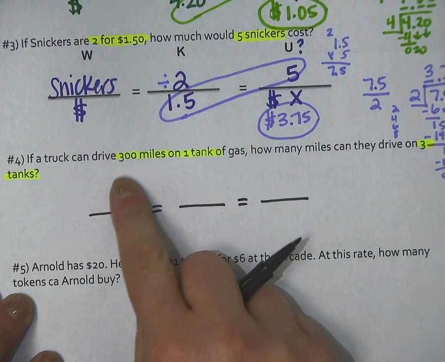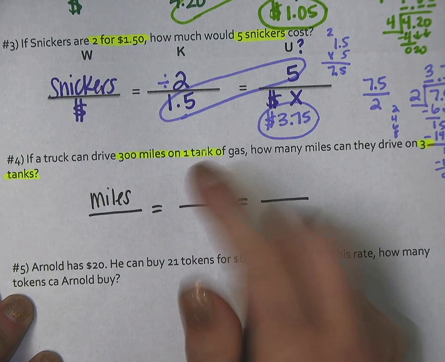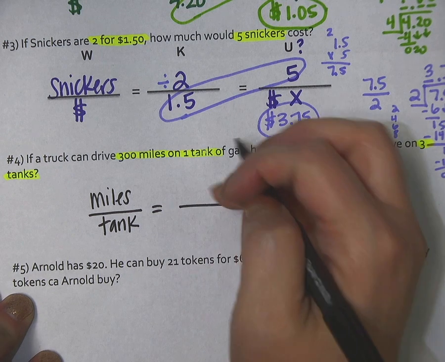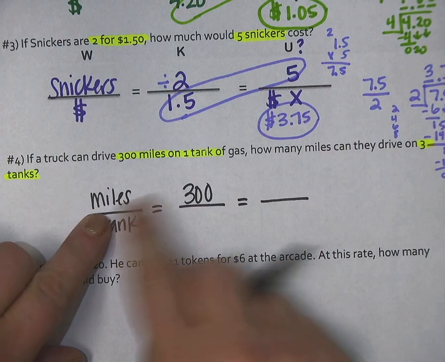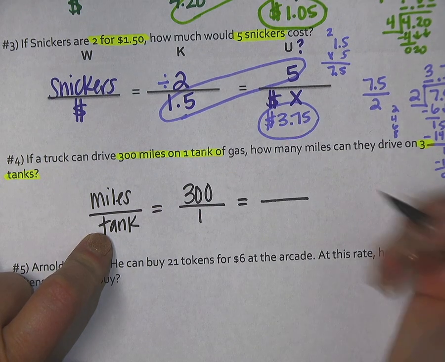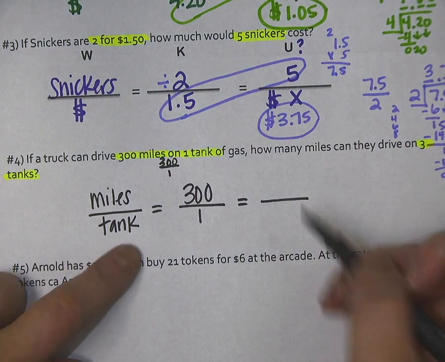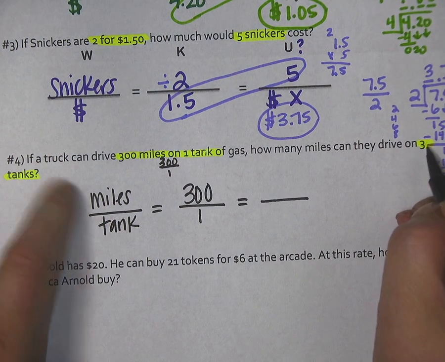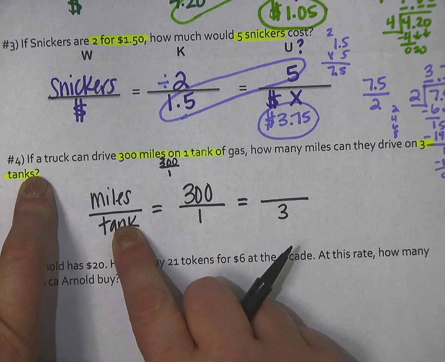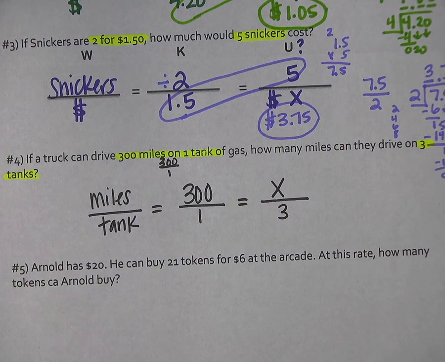So my words, 300 what? 300 miles. And 1 what? 1 tank. Okay, those numbers go together and we know them. So 300 miles, it goes on top with miles. And 1 what? 1 tank. Okay, and if you wanted, you could make that into a fraction when you read it. 300 on 1. Okay, and then my question is 3 what? 3 tanks. So 3 is actually going to go on the bottom this time because that's where tanks are. And we're looking for miles. So now I'm ready to solve.